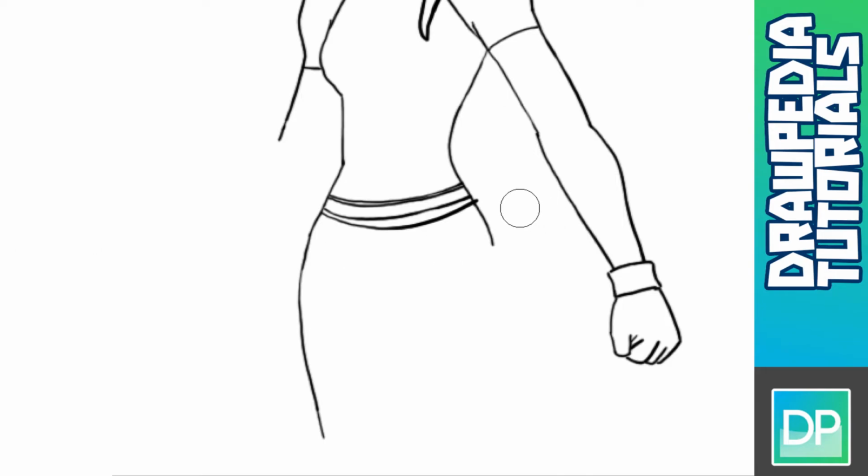And on the right side of her belt there, I'm gonna draw a rectangular shape where she puts her weapons, I guess.